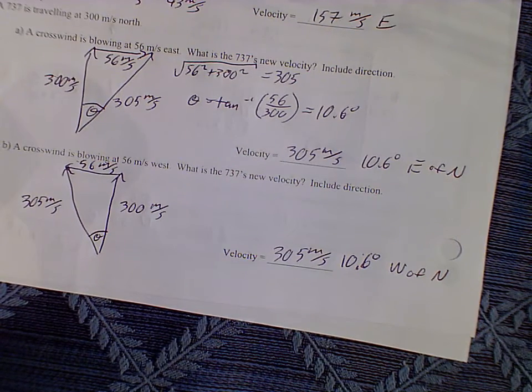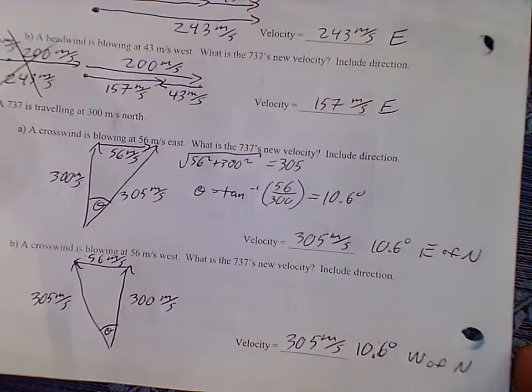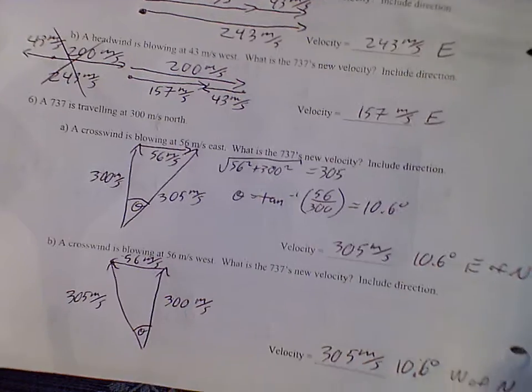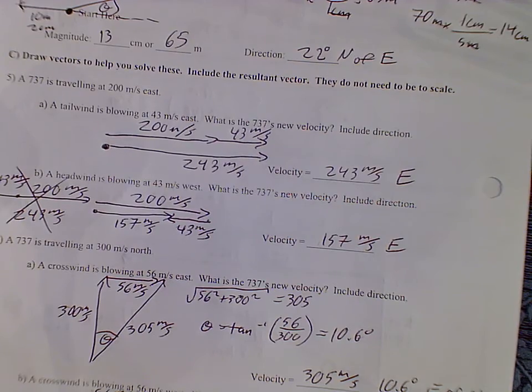So we're going to practice with these vectors a little bit more and more. This is a really important skill that we're going to use throughout the year. So it's kind of nice to get it out of the way now, just so when we get to it later in the year, it's not new to you. Okay? So let me know if you have any questions in class.